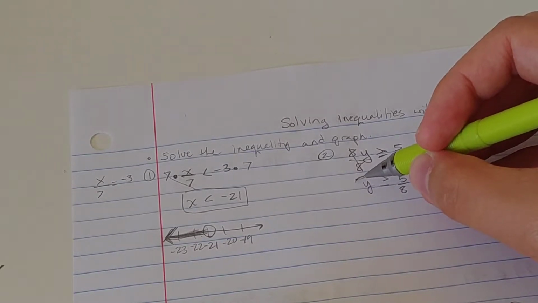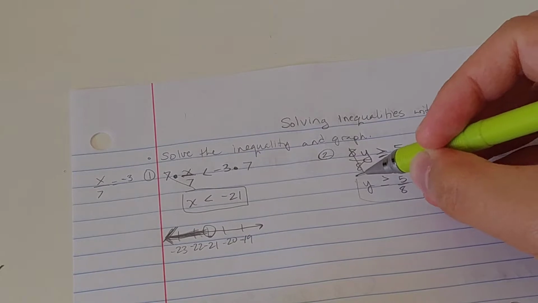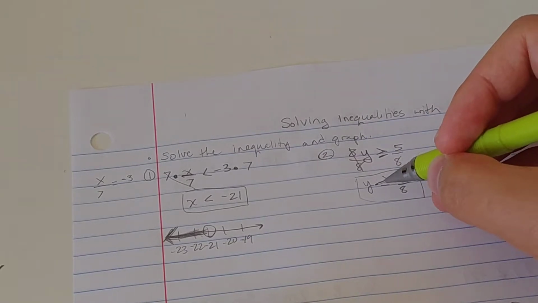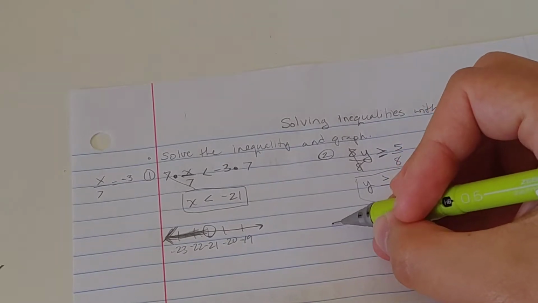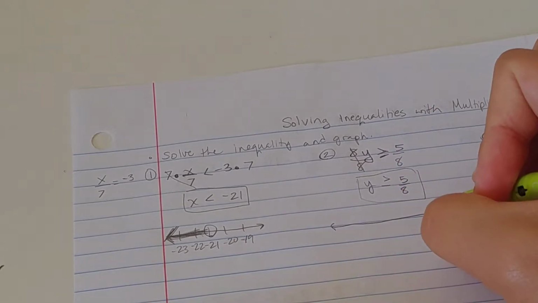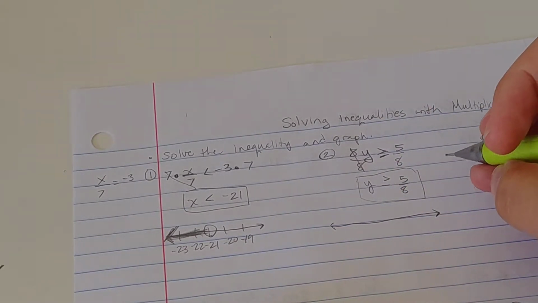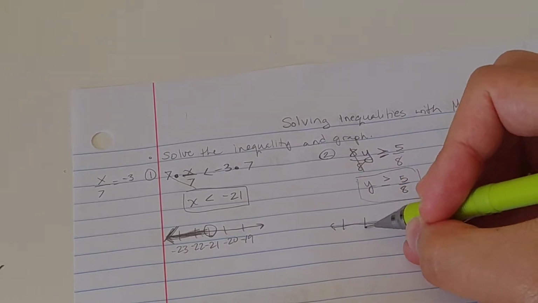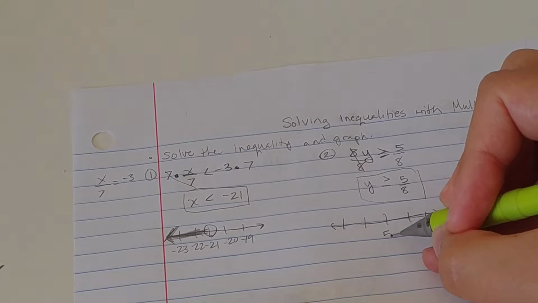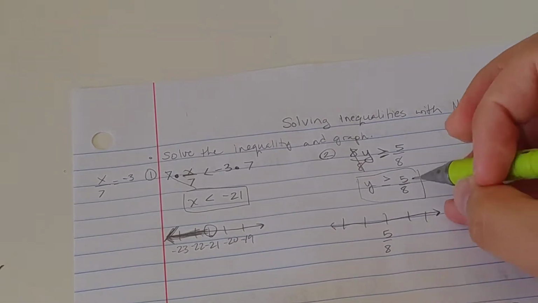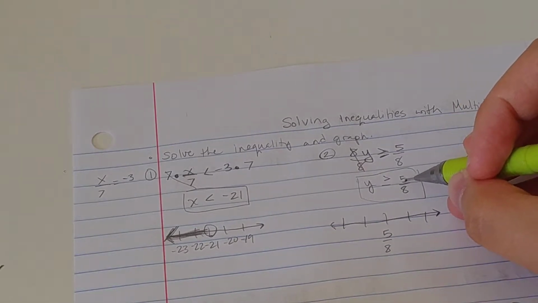So our variable's on the left side, and there's our number. Let me show you a trick for graphing fractions. This one's really nice. So 5 again, and we're going to put that 5/8 in the middle, and now we're just going to move the numerator.